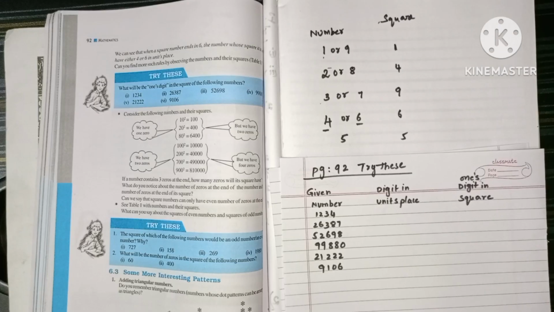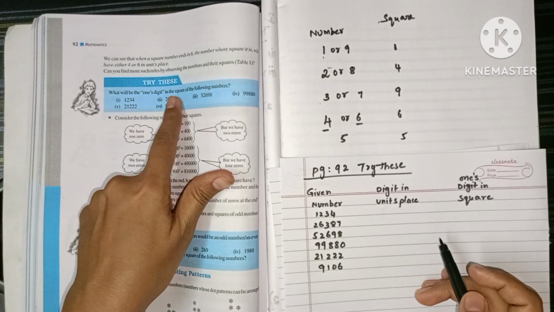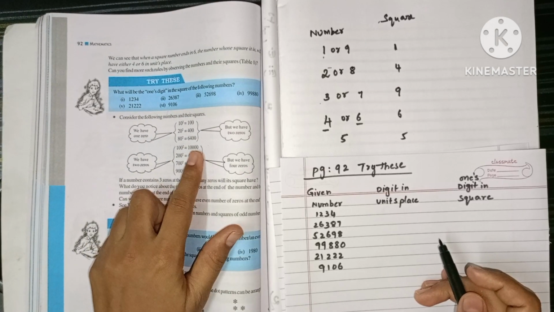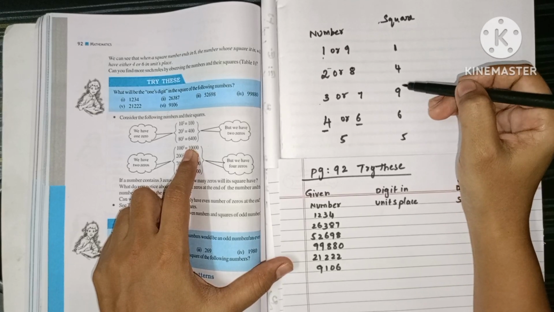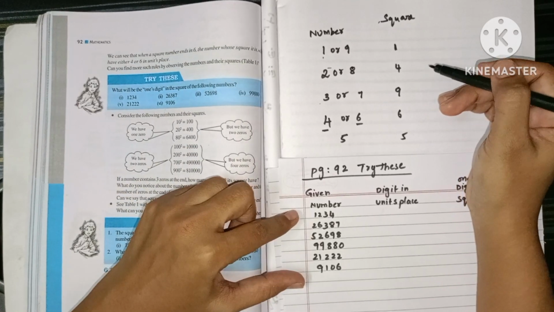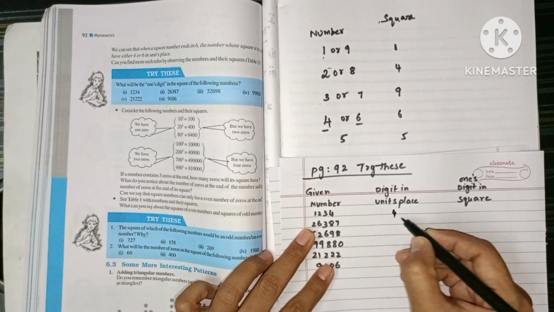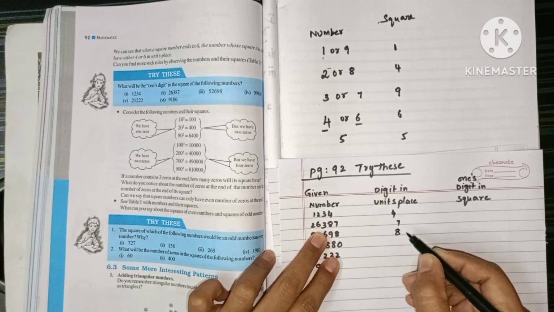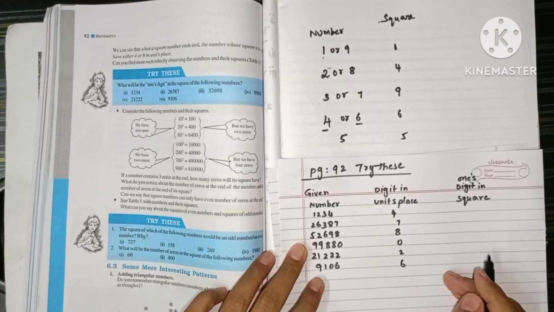Okay. So now page 92, try this. What will be the ones digit in the square of the following numbers? So we learned this now. So just by using this we can easily write. The given number's ones digit: 4, 7, 8, 0, 2, 6.